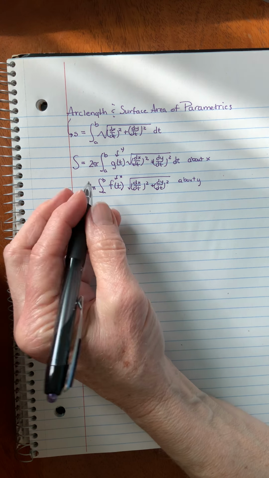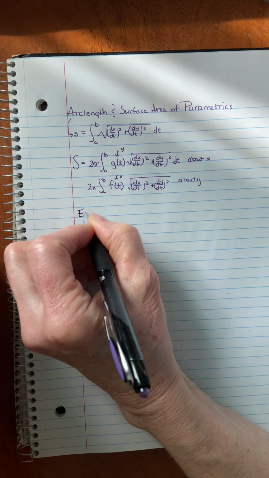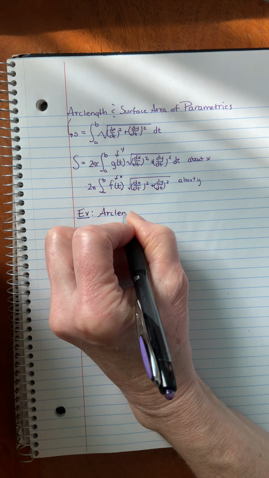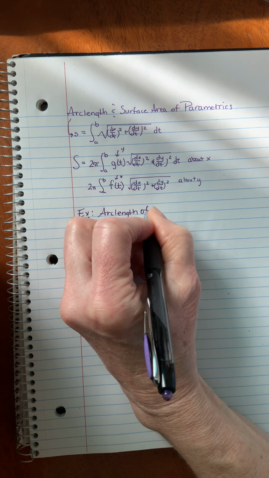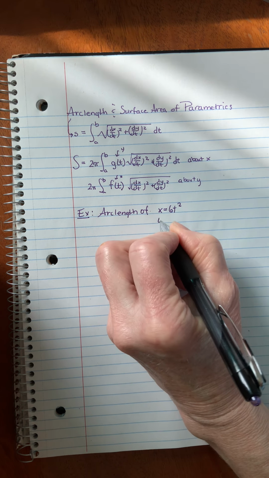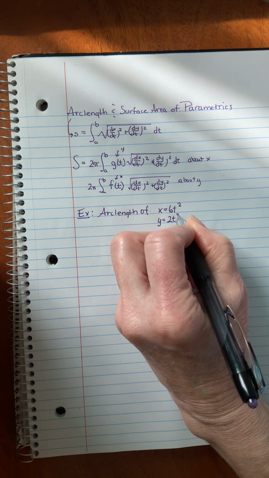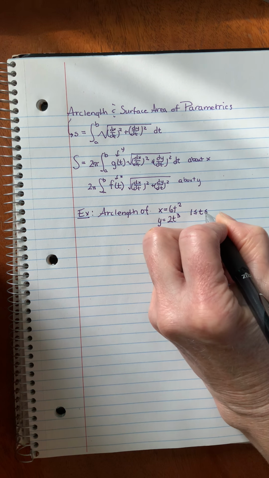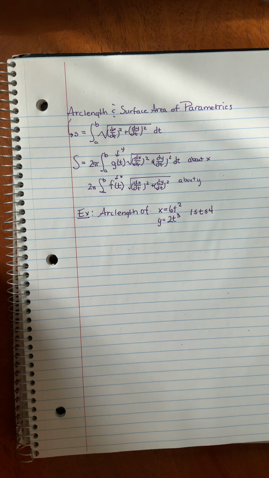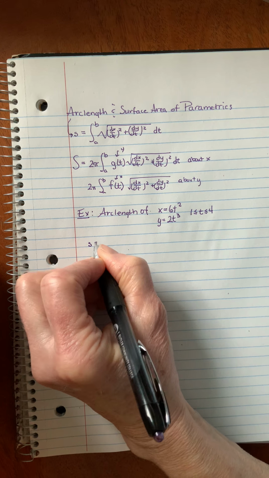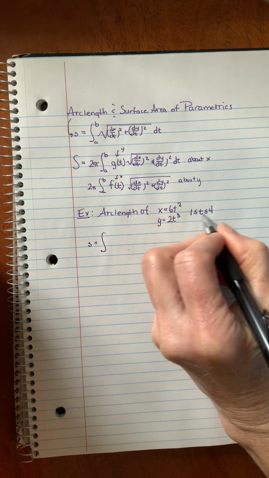Here's an example. Let's find the arc length of x equals 6t squared, y equals 2t cubed, and we're going from 1 to 4. All right? So the arc length formula, lowercase s. So s is equal to the integral from 1 to 4.